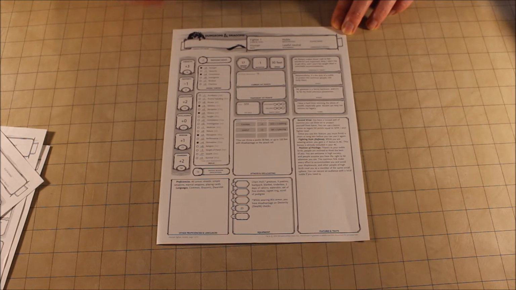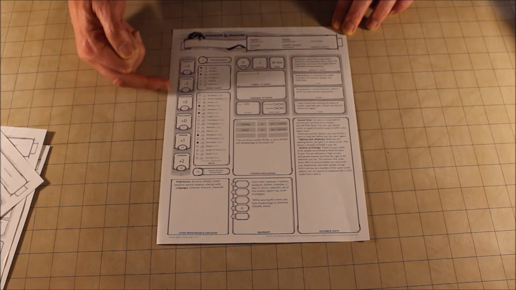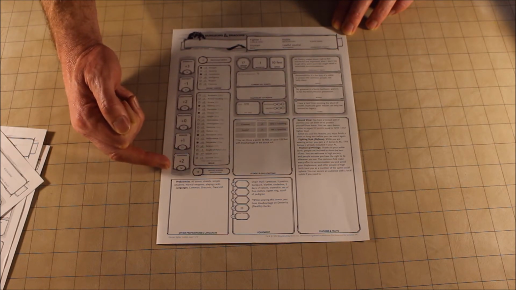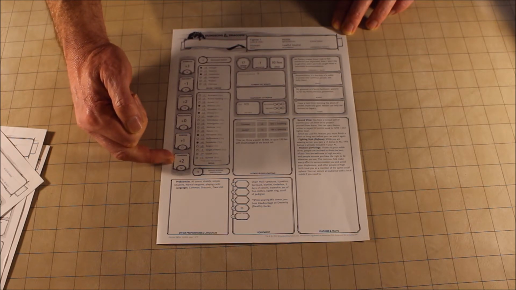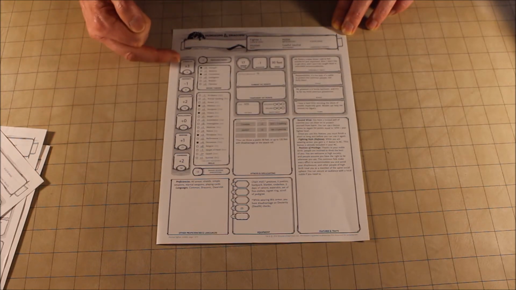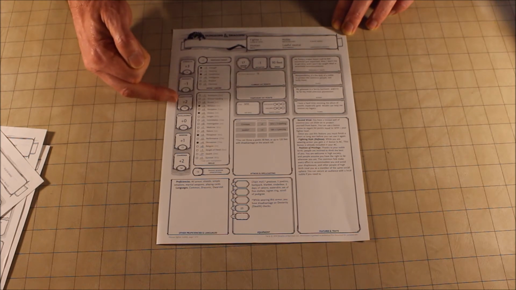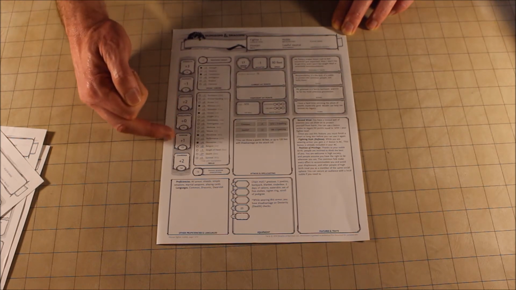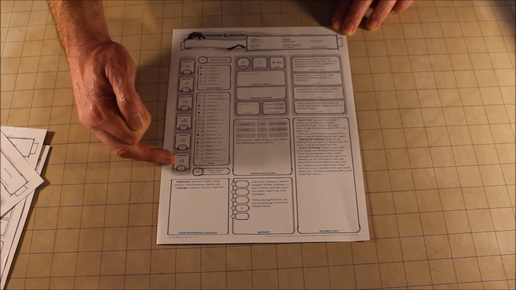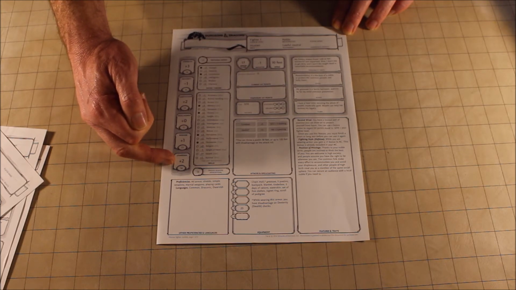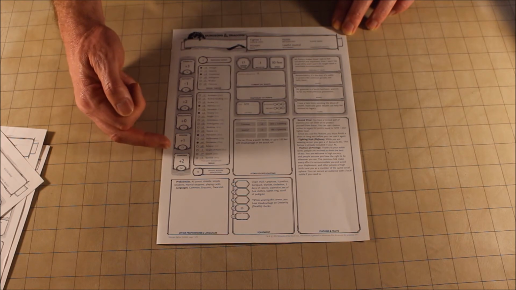First of all, your ability scores are listed down the side here. Now, it's not the big number that you're interested in. It's actually the smaller number. The smaller number is called the ability modifier. So whether you have strength, dexterity, constitution, intelligence, wisdom, or charisma, you have a modifier for that. And you're going to take that particular value, the smaller number, and add that to a 20-sided dice roll when you're making ability checks.